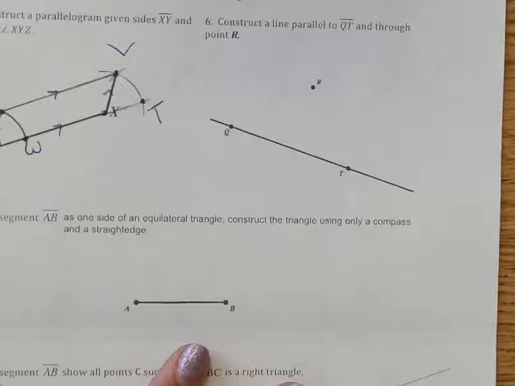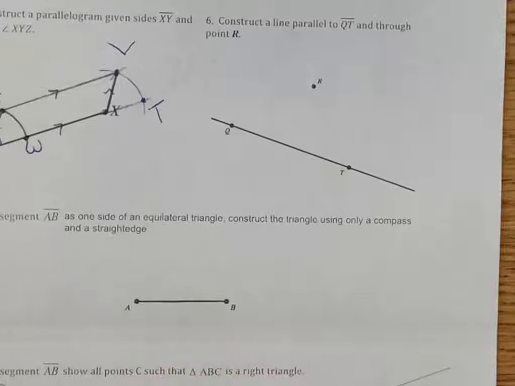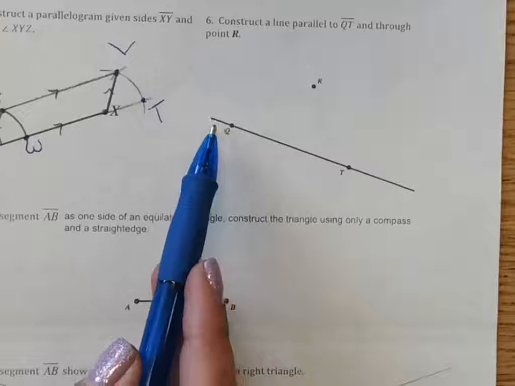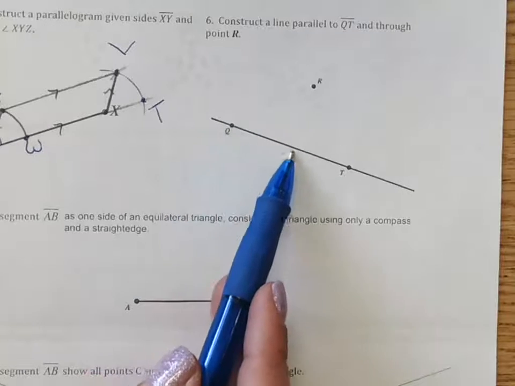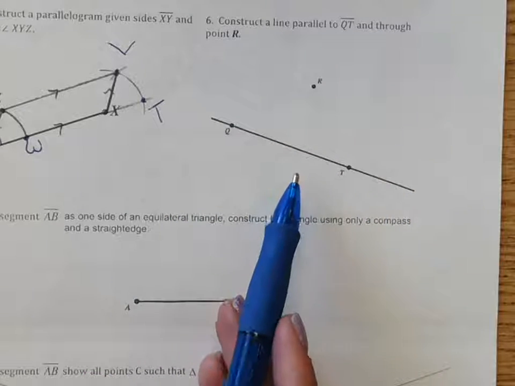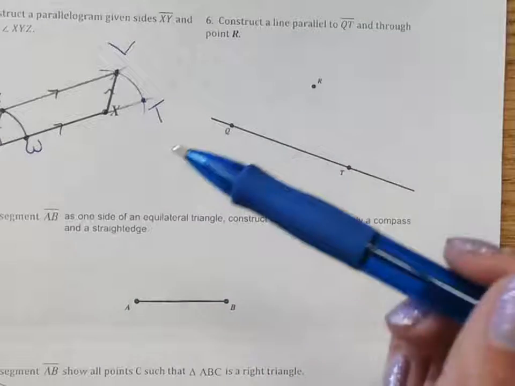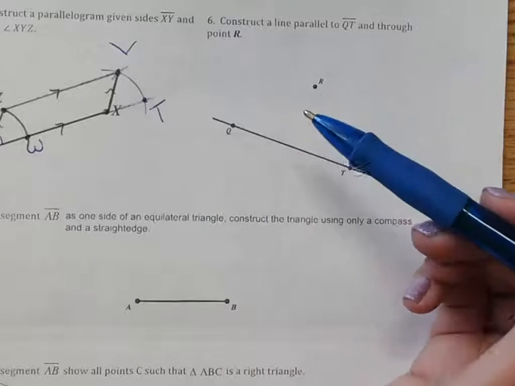If you're doing this on a separate sheet of paper instead of printing out the homework, I would use a straight edge to make sure this line is straight, right? It's not all wonky. And then put a point somewhere up there.